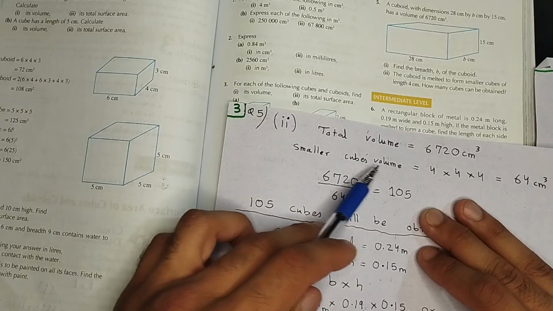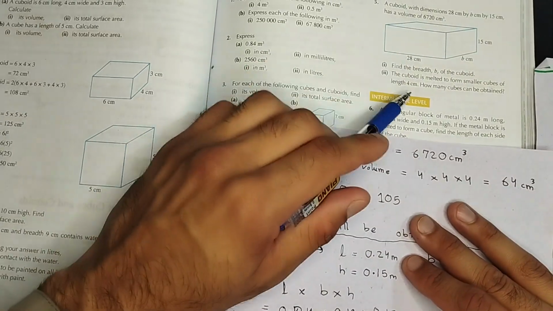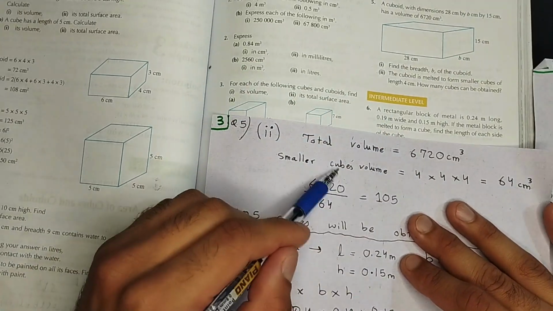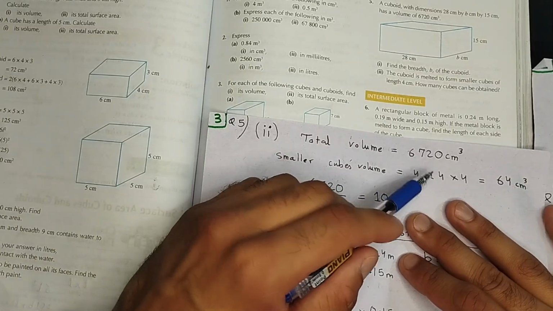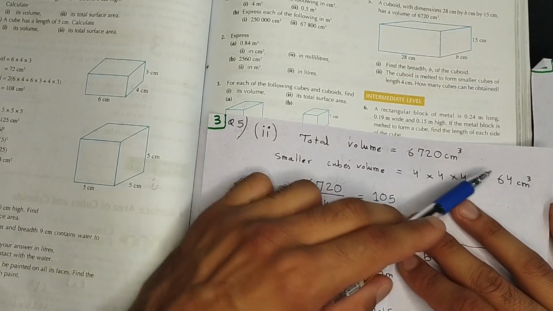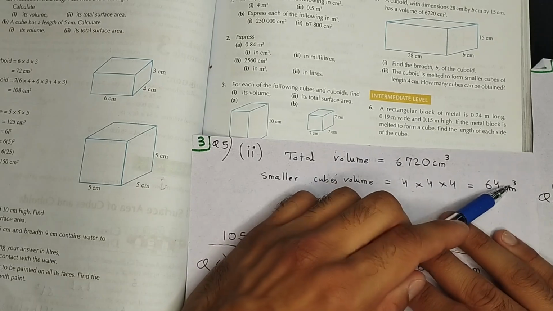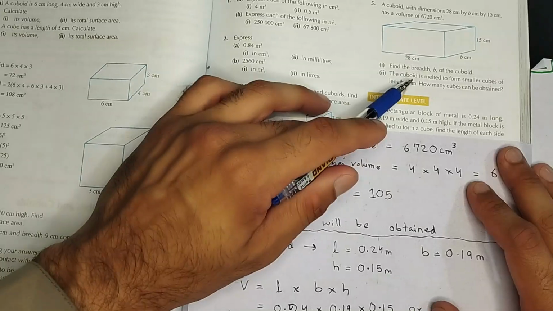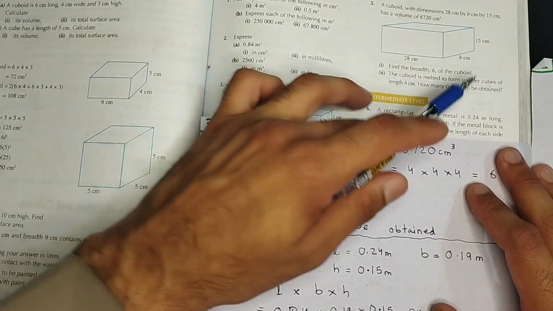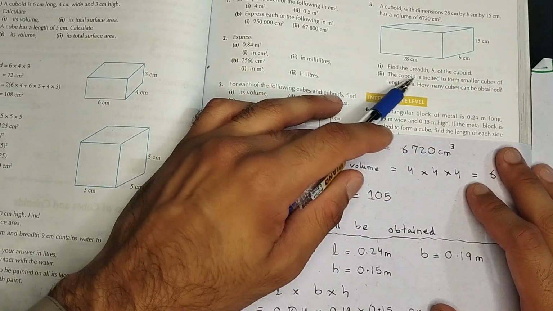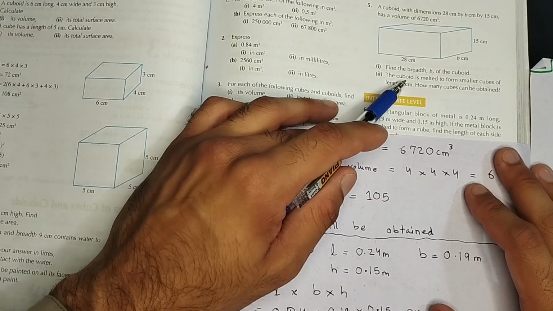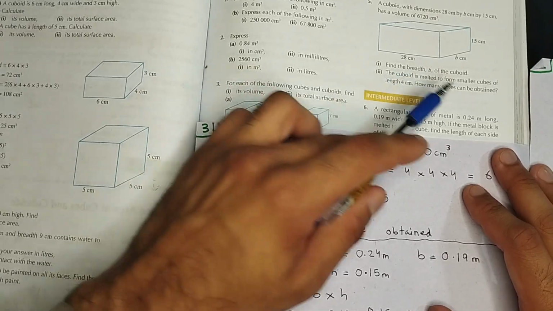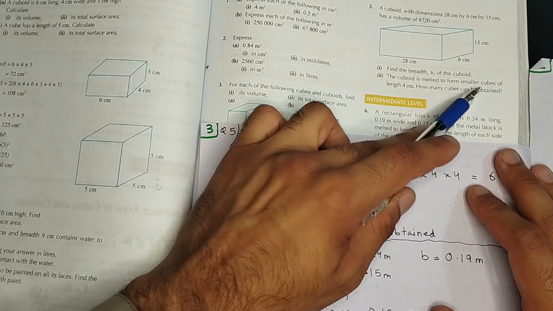The smaller cube's volume. What is the smaller cube's volume? The smaller cube's length is given to us, which is 4. So since it's a cube, we're just going to multiply 4 with 4 and with 4, right? So we're going to get 64 cubic centimeter. That's going to be the smaller cube's volume. Since the cuboid is being melted to form the smaller cubes, whatever is the volume of the cuboid is going to be the total volume of all the smaller cubes.